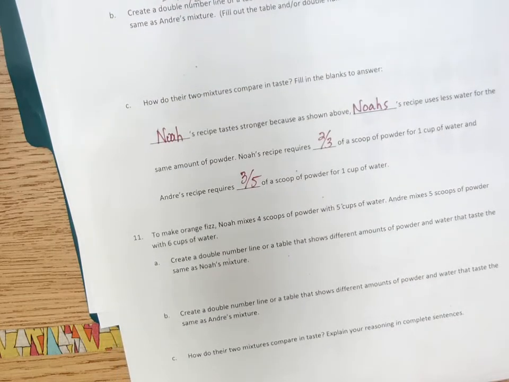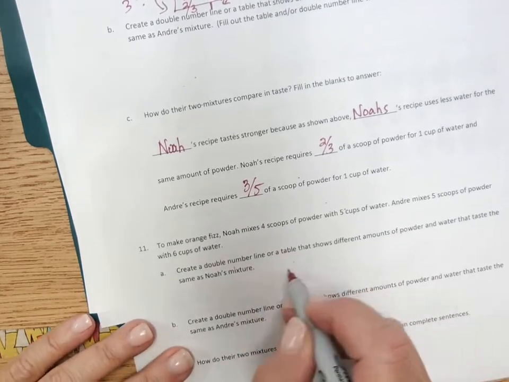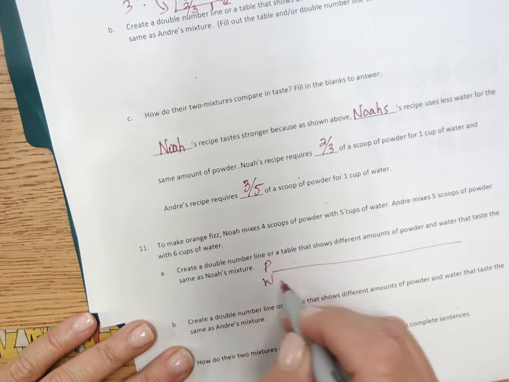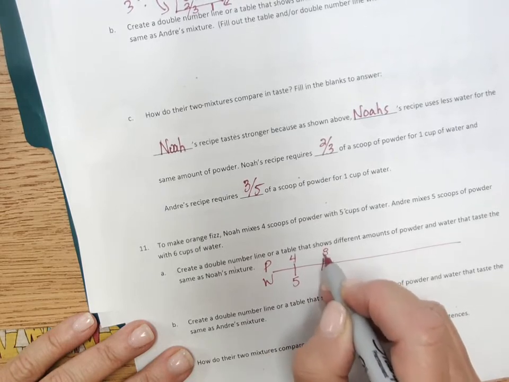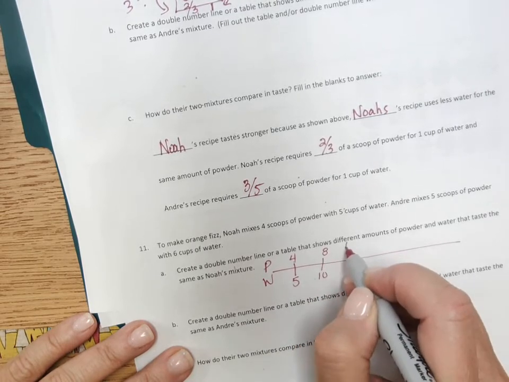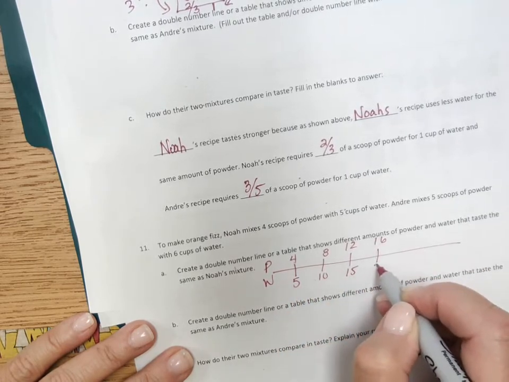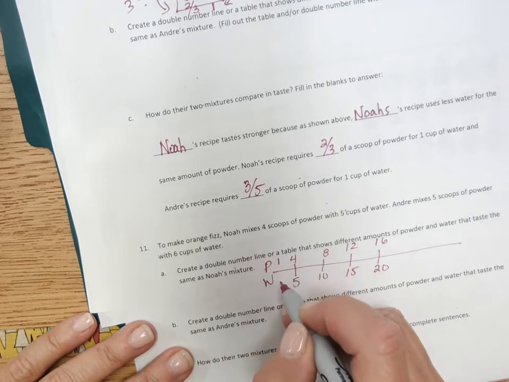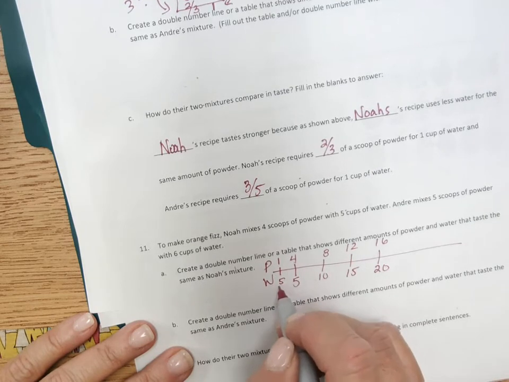All right, here we go. So we've got Noah's recipe calls for 4 and 5. So now I'm going to do a double number line. Okay, so I've got powder and water, and I've got 4 with 5. Then I'll do 8 with 10. Then I'll do 12 with 15. I'm counting by 4s on the top. Then I'll do 16 and 20. And then let me go to 1 just to be sure. We'll go to 1 and so I have to divide by 4, so this is going to be 5/4.